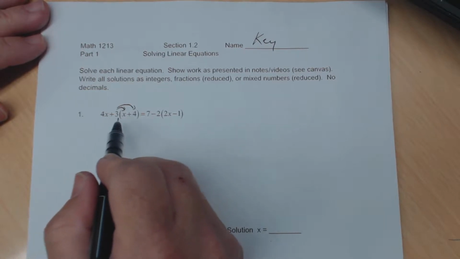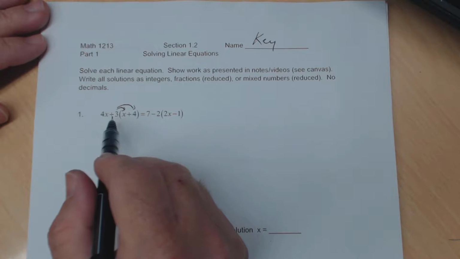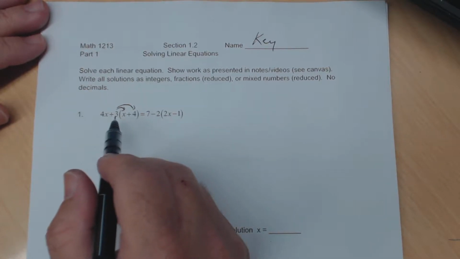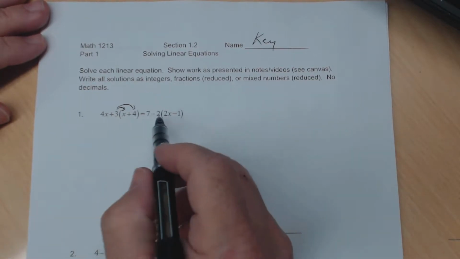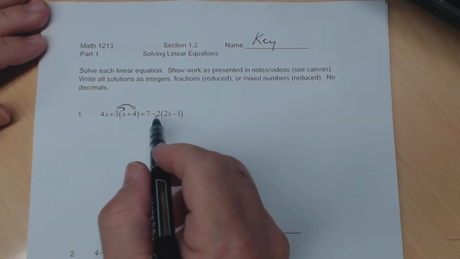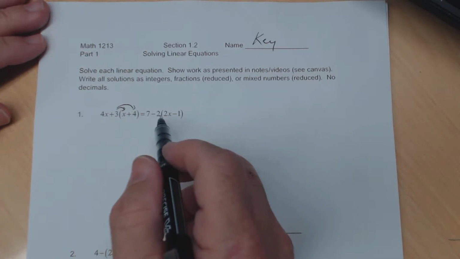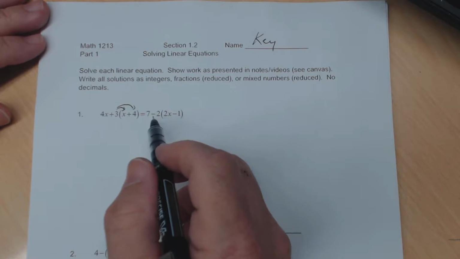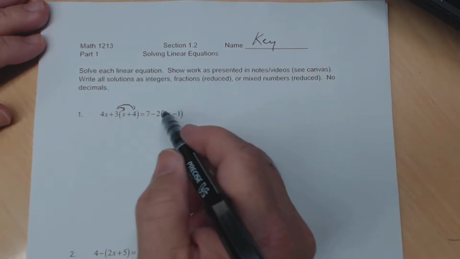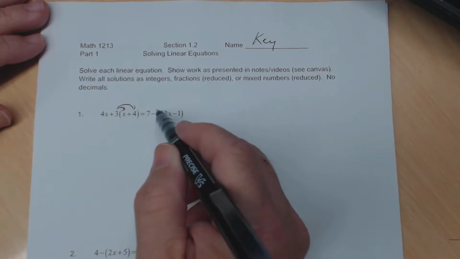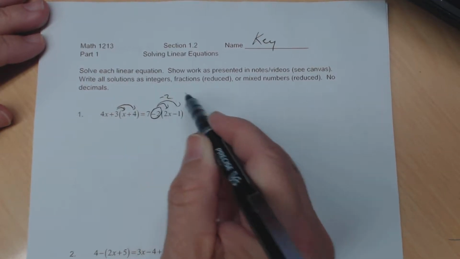All right, so don't say 4x plus 3 is 7x, because that's not true. For one thing, they're not like terms, and secondly, if you follow the order of operations, you have to multiply before you add. And over here, again, don't say 7 minus 2 is 5, because remember, this is multiplication right here, and this is subtraction. Order of operations says you have to multiply first. All right, now when you distribute, just like you did here, make sure you distribute the negative 2.